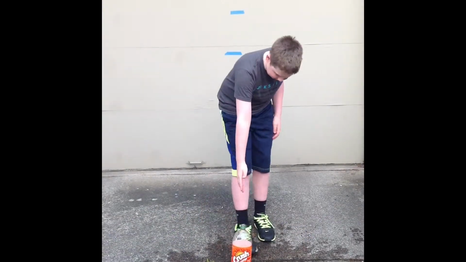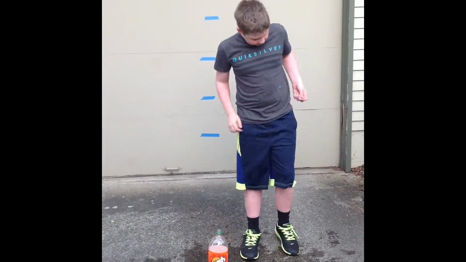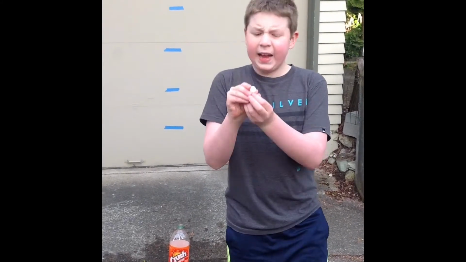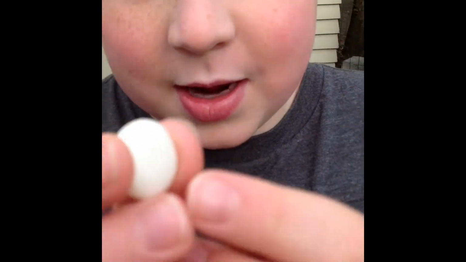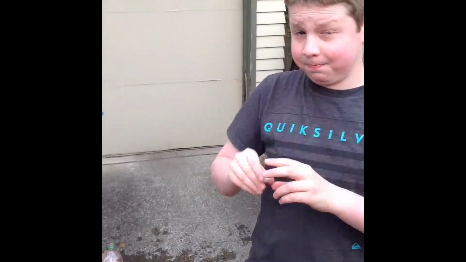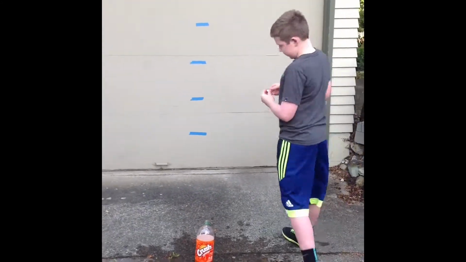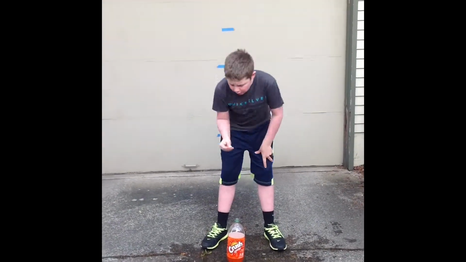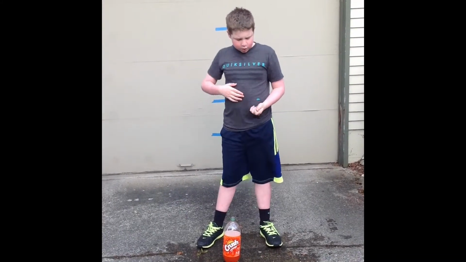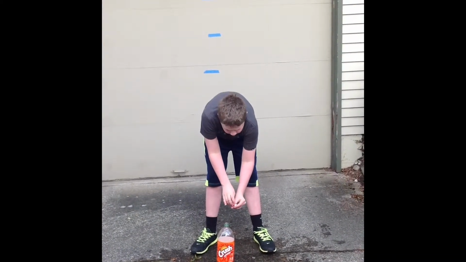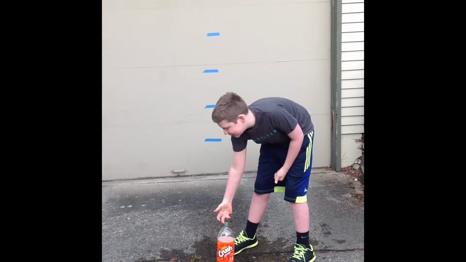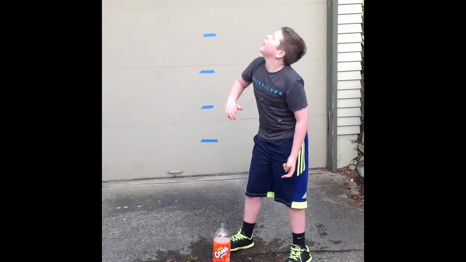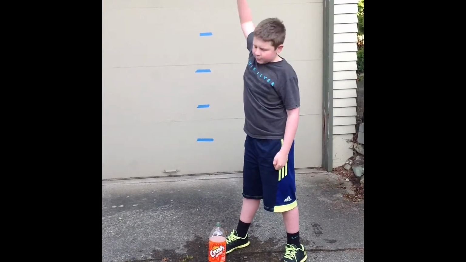This reaction happens because when you get a Mento, there are millions of little divots in it, as you probably can't see here. And when this Mento goes down in here, a chemical reaction happens, which makes millions of CO2 bubbles form on each of those divots. So millions upon millions of CO2 bubbles are coming up and making the soda go up.